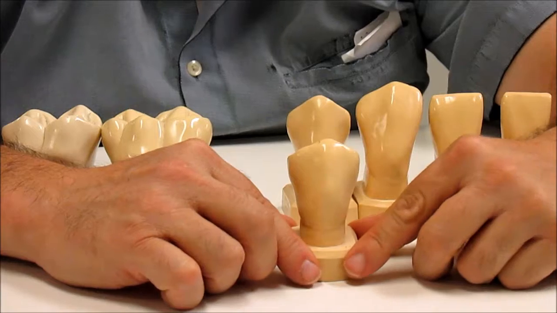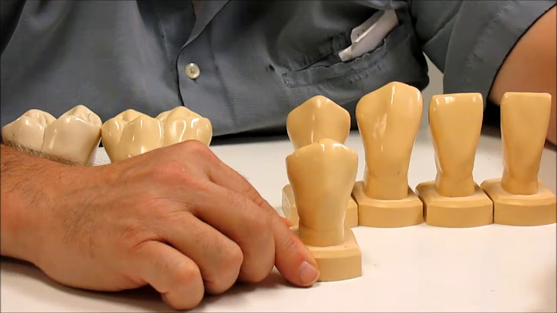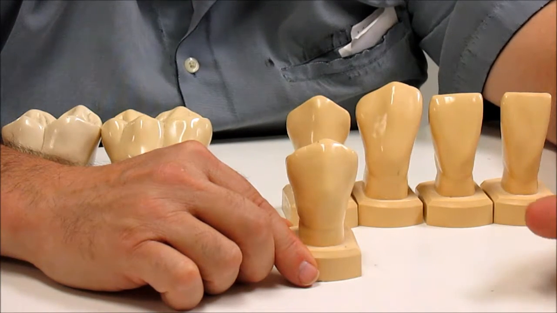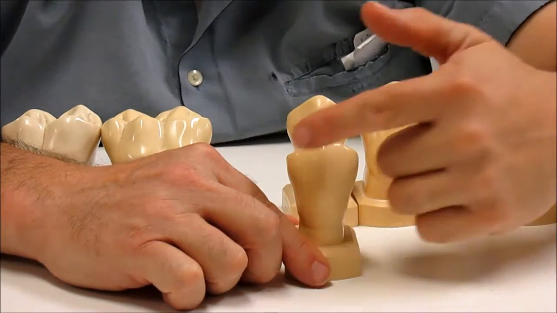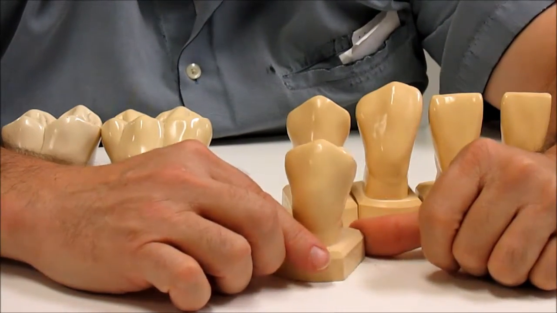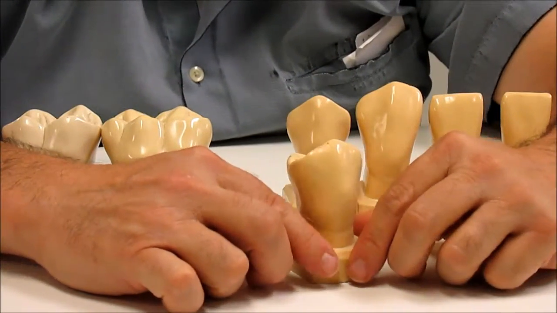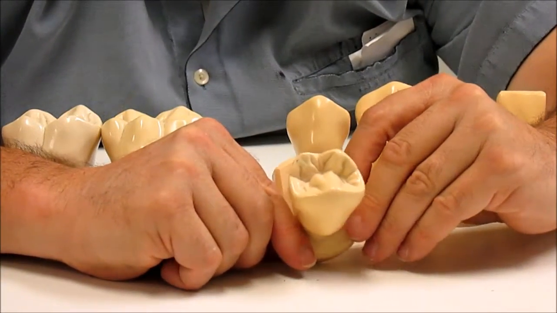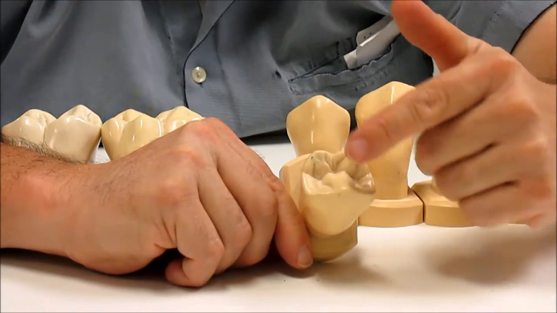Mandibular second bicuspid. This is kind of a special tooth because it's a transitional tooth. It's the most transitional tooth in the mouth, and we're going to show it to you. And we're going to show you why. Facial aspect, also the buccal aspect, mesial aspect, distal aspect, occlusal aspect. Bicuspid, two cusps, but you'll say, well, there's three.